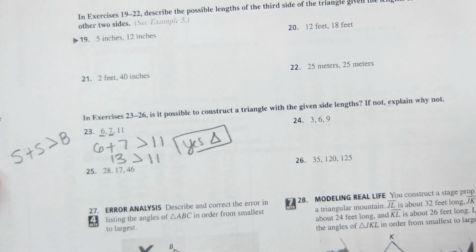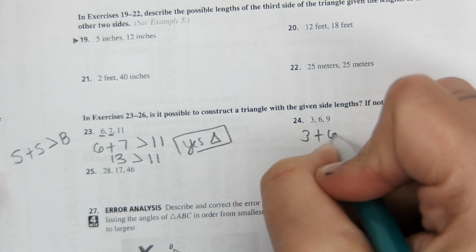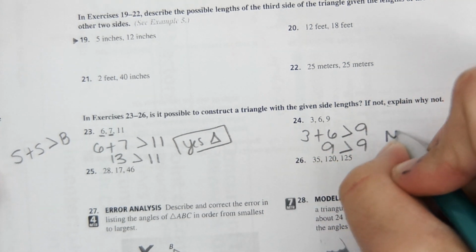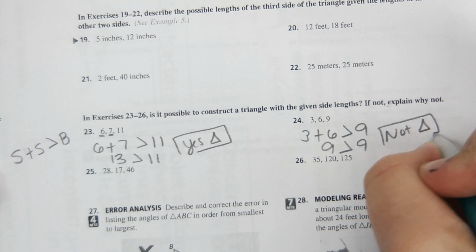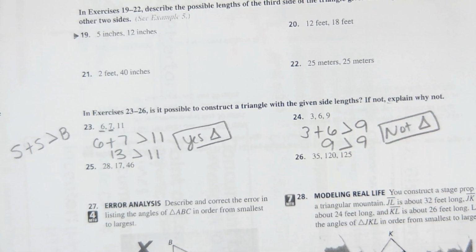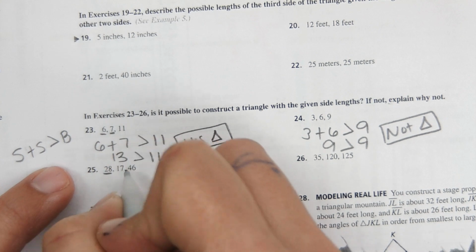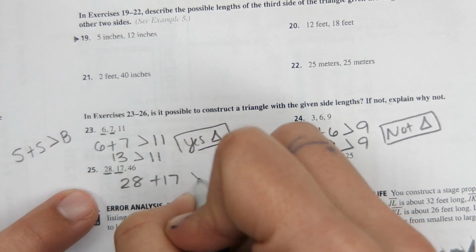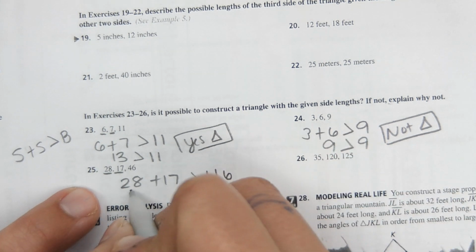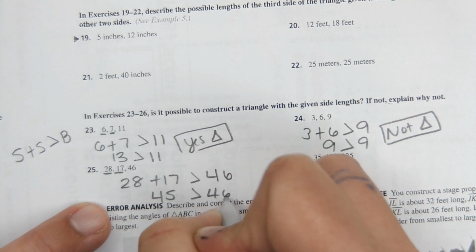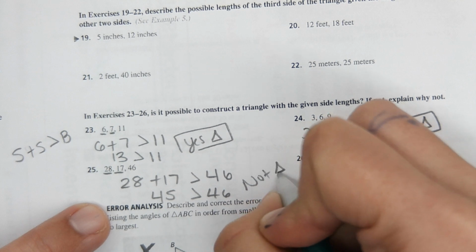And then 24, 3 plus 6, is that greater than 9? Well, 9 is not greater than 9, so not a triangle. Then for 25, these would be the two shortest sides. 28 plus 17, is that greater than 46? 28 plus 17 is 45, and that is not greater than 46, so not a triangle.